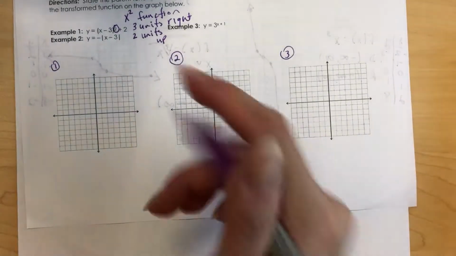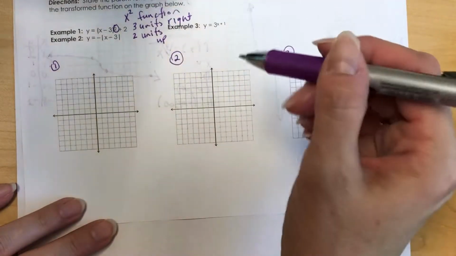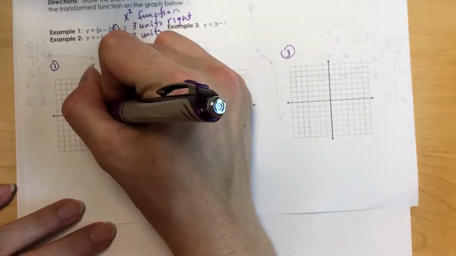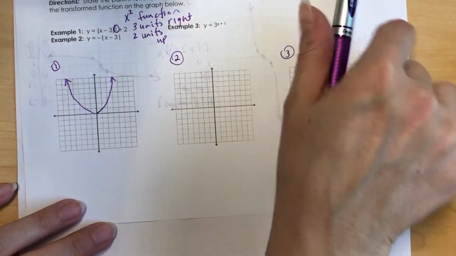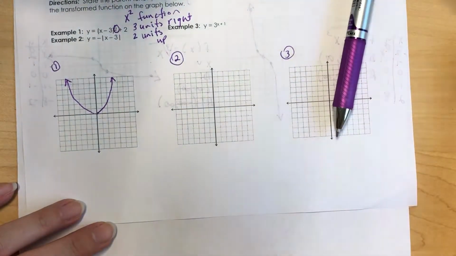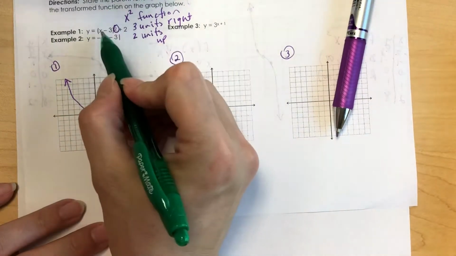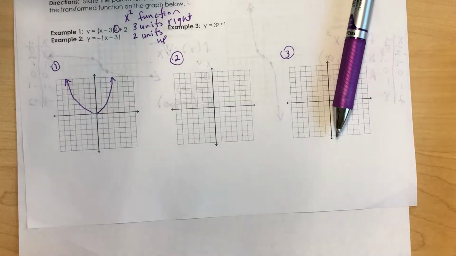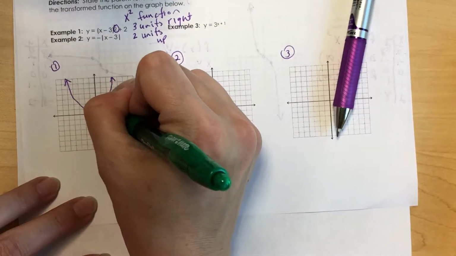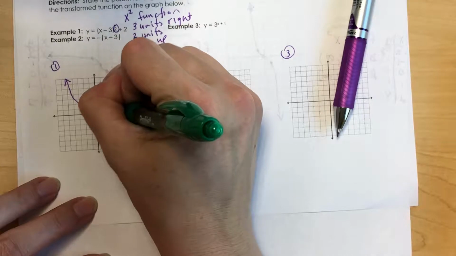Okay, so if I've got the x squared function, I'm going to draw the original like this. And then it was transformed 3 units to the right. Okay, so now it's over here.